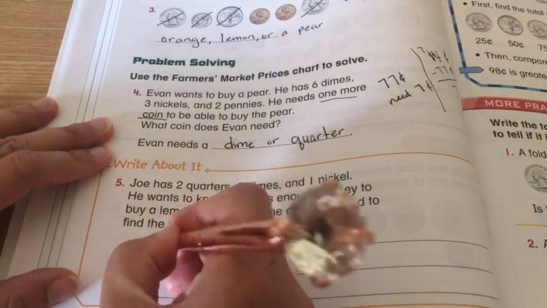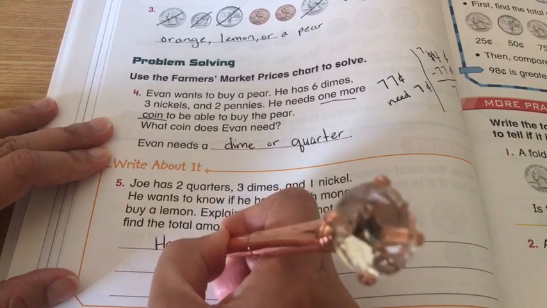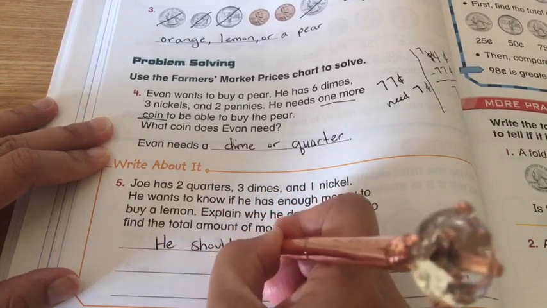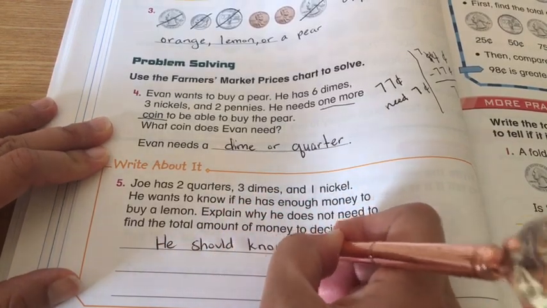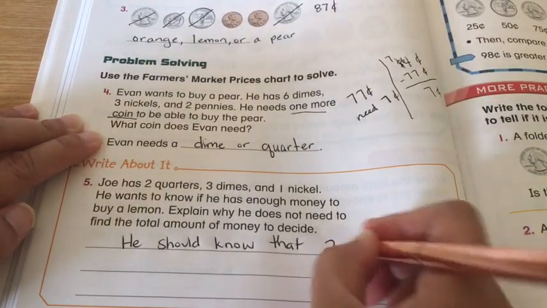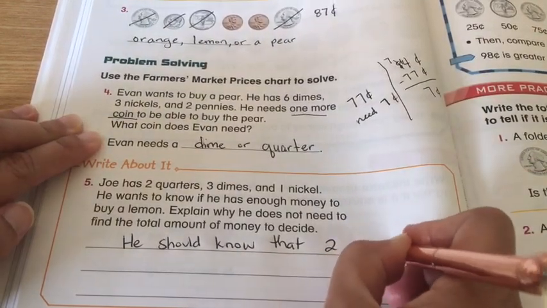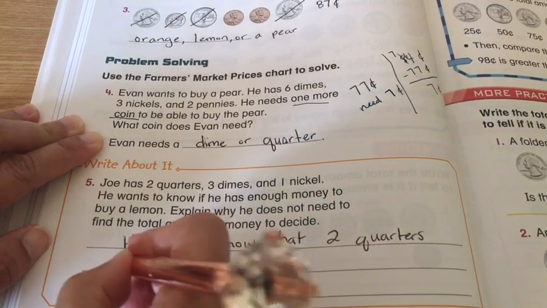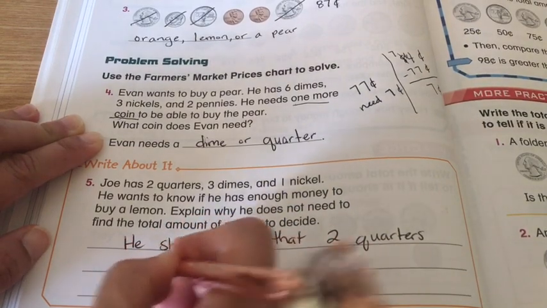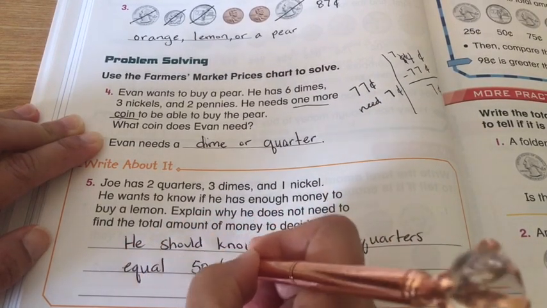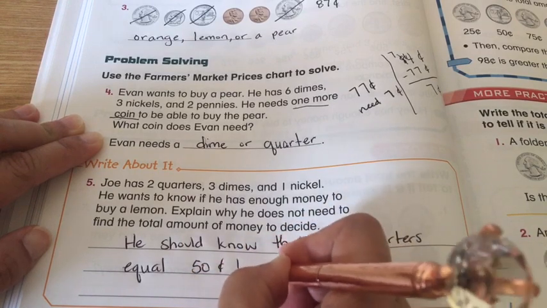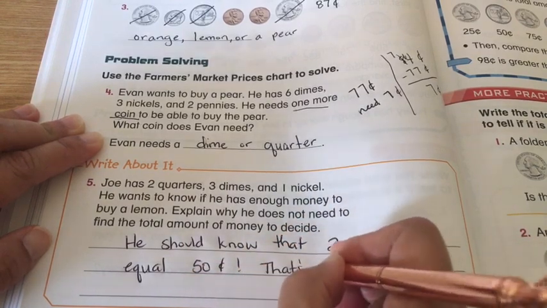I'm going to write that down. He should know that 2 quarters equal 50 cents. That's enough.